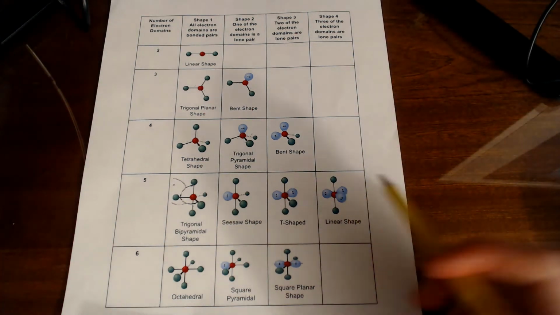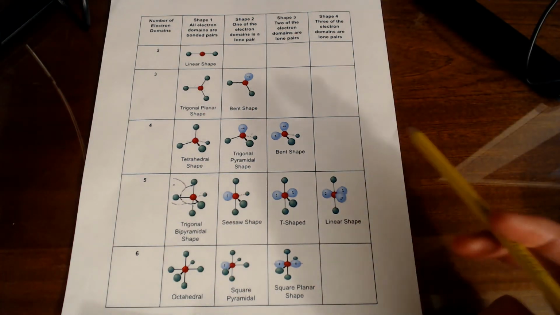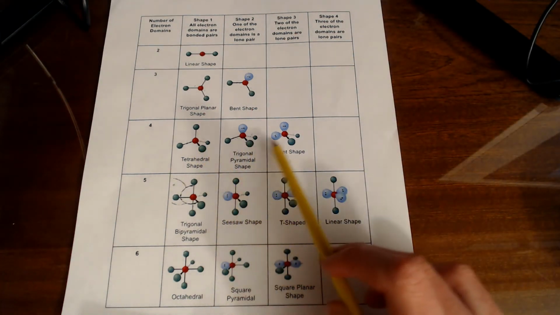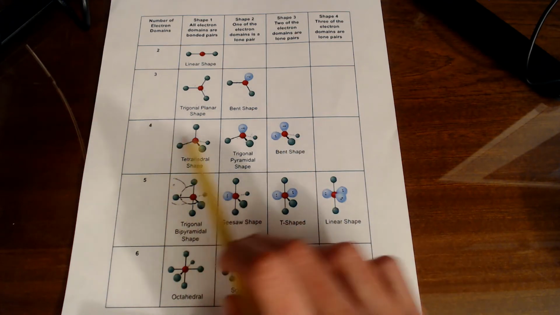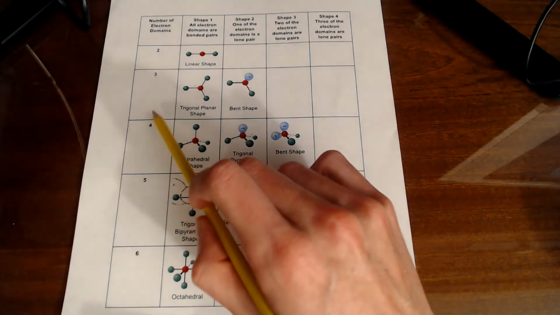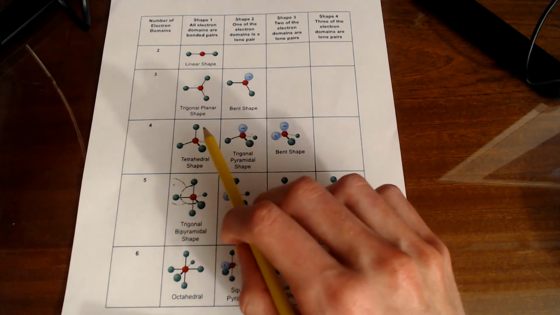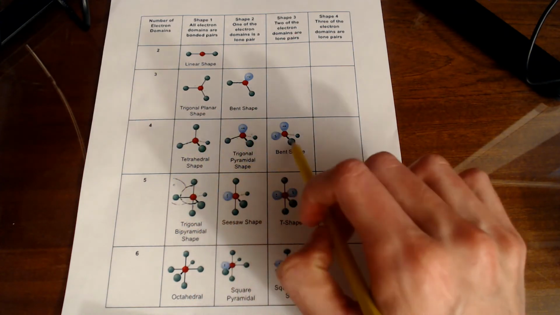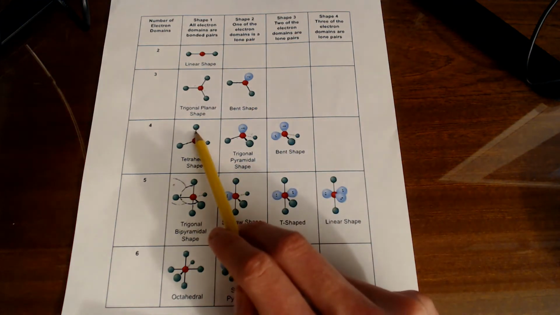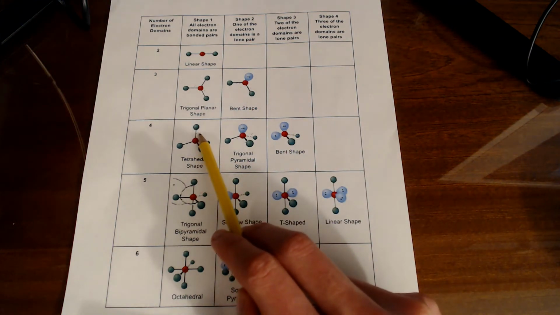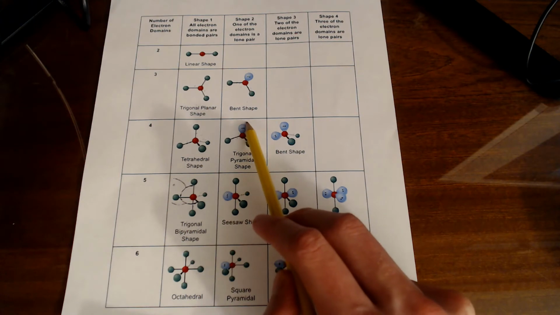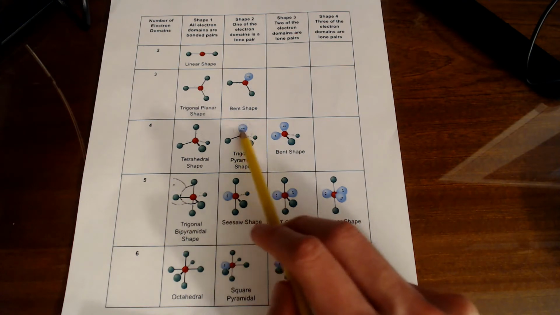In order to memorize these shapes, we have to see the pattern that develops within each number of electron domains. Within each number of electron domains, we can see that the shapes change as a bonded electron domain is removed and instead replaced with an unbonded electron domain.